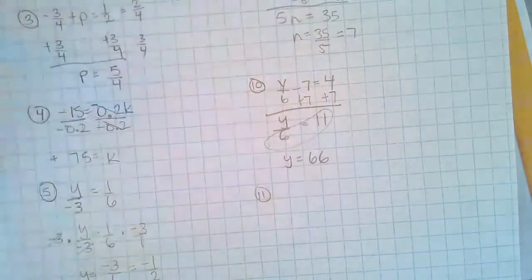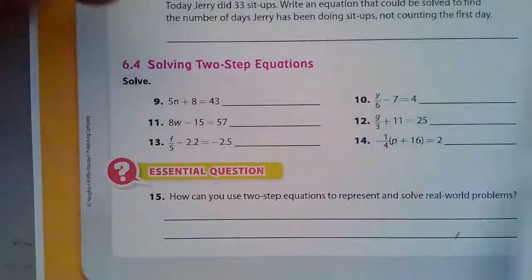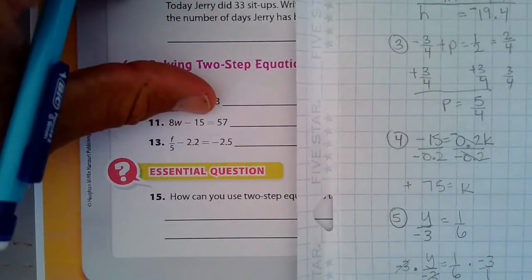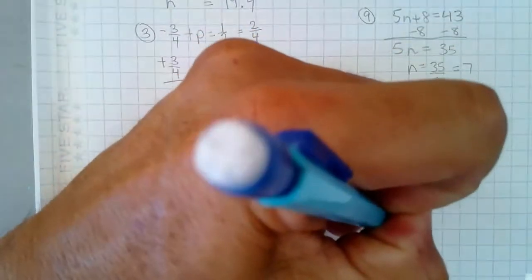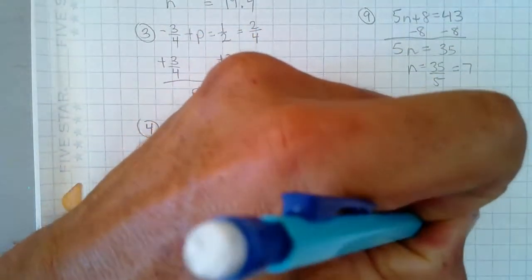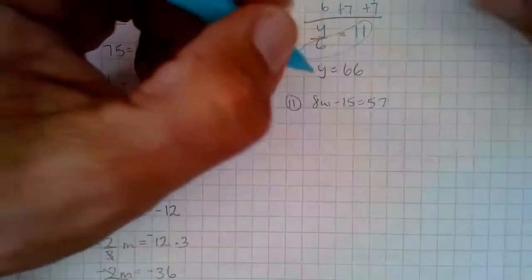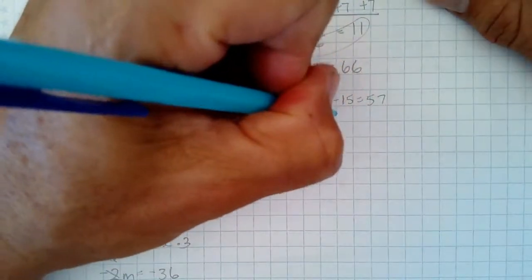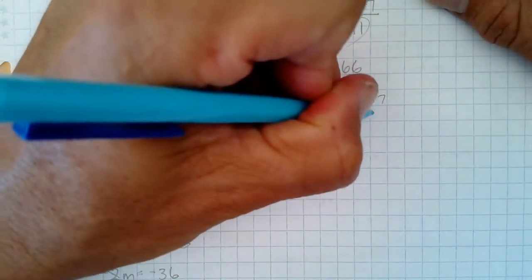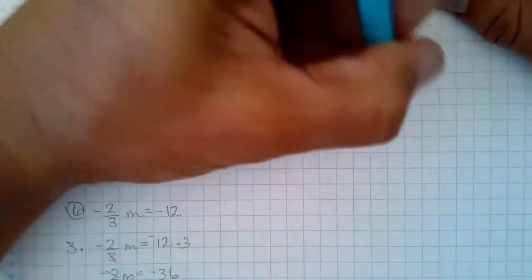Number 11. 11 is 8w minus 15 equals 57. Okay, I would add 15 to both sides using inverse operations.